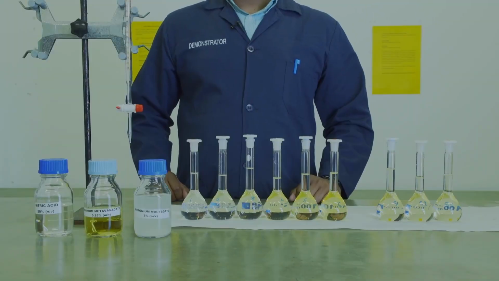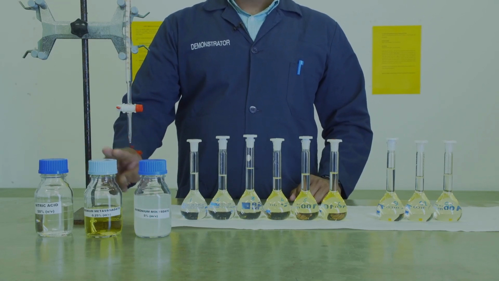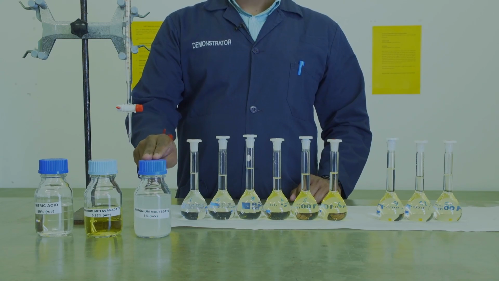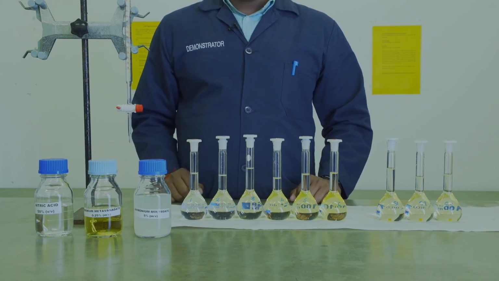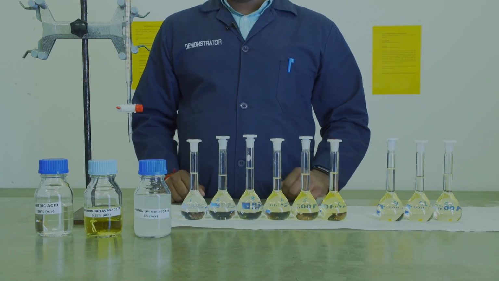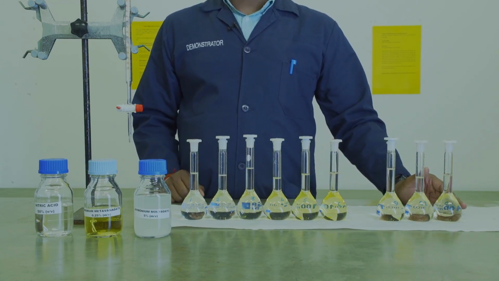You are provided with 3 solutions: a nitric acid solution, a vanadinate solution, and a molybdenate solution. You will prepare your burette with the nitric acid solution and then add your nitric acid to each of the 9 flasks that you've prepared, 10 ml into each flask.